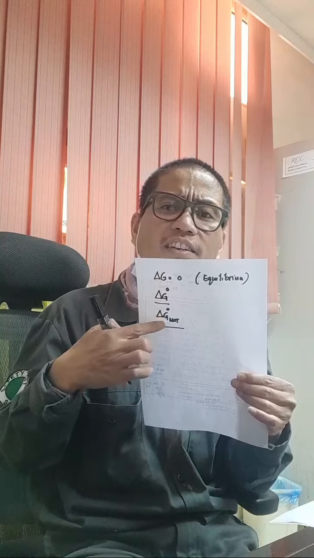So the relationship also with Gibbs free energy: the Gibbs free energy and the standard free energy is just the same. Like this, the standard free energy change is less than 0. This is also spontaneous.